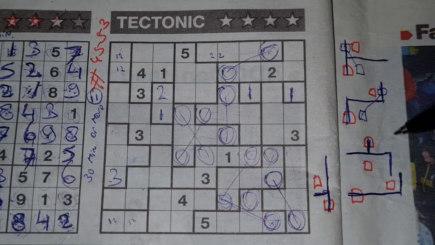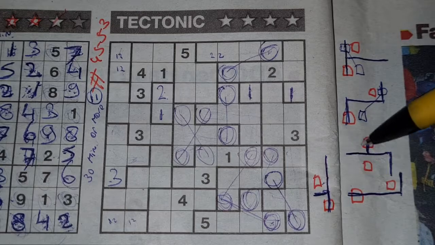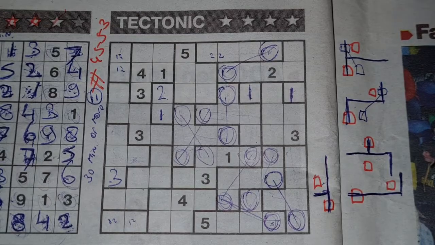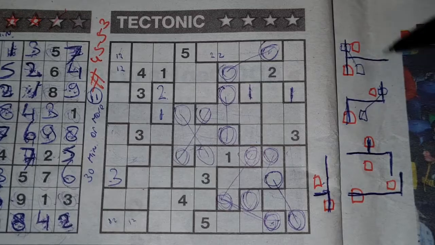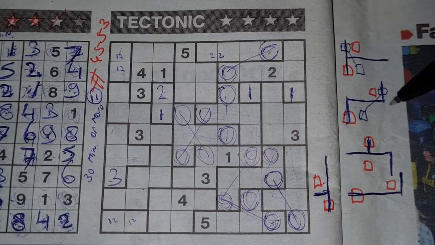Alright, and those are the shapes that you need to recognize in this puzzle. We have here 1, 2, 3, 4, 5. 5. Maximum is 6. But not in this puzzle. In this puzzle you need to recognize those 5 figures or shapes, structures or construction.